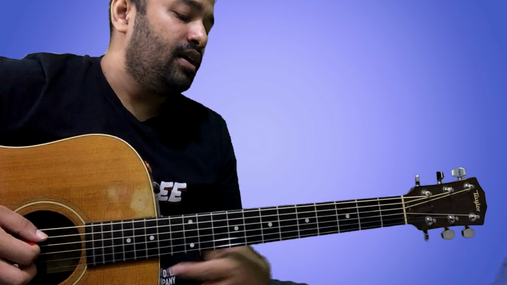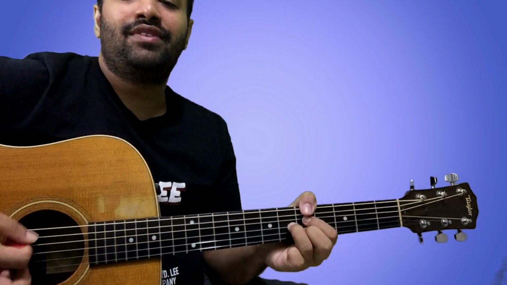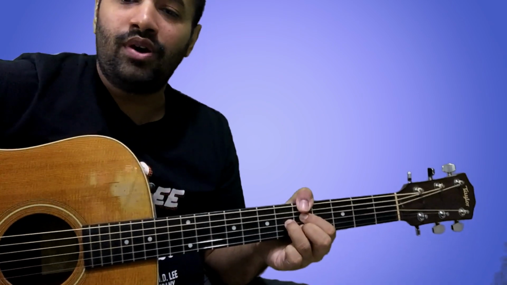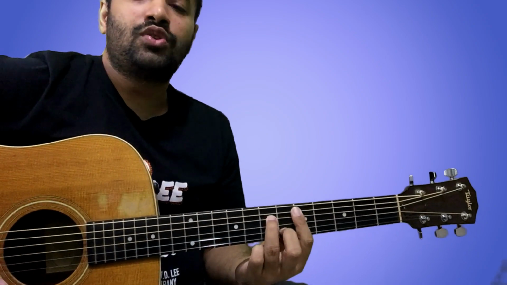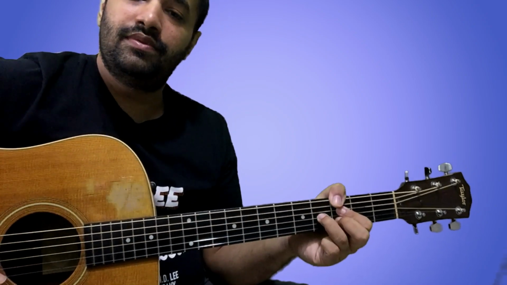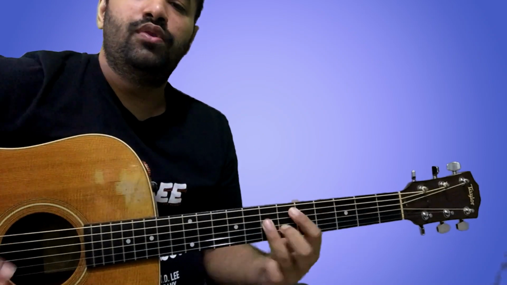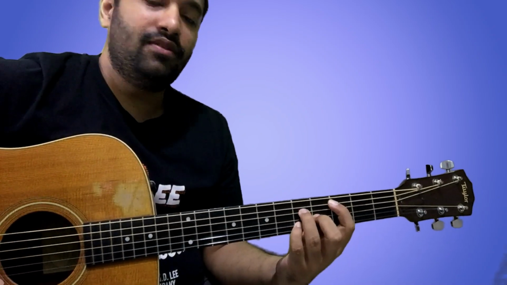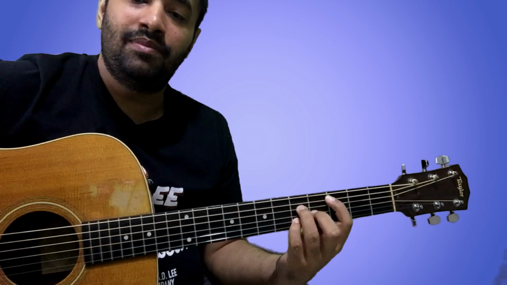Then after the A minor 7, there is an A7, which is again a secondary dominant chord going to the 2 chord. So it's called a 5-7 of 2. Then a G7. This is a 2-5 going to the 1 again. Here the 1 is again the C major 7.